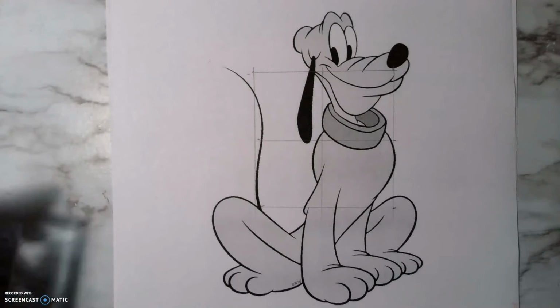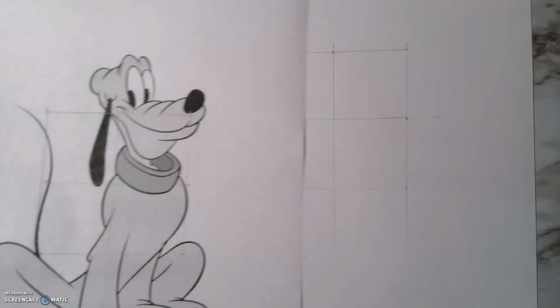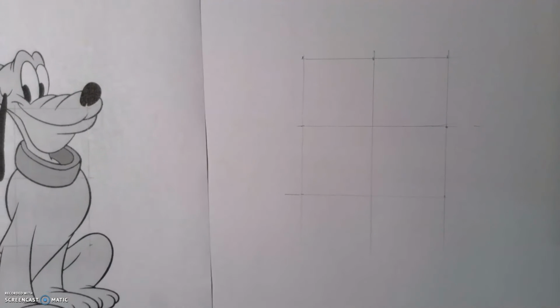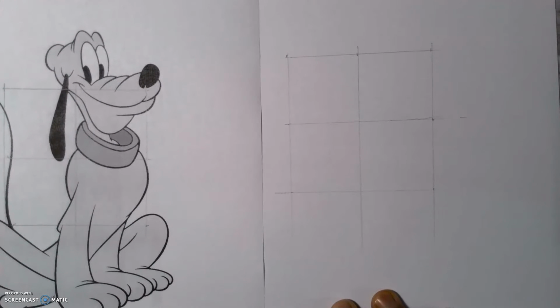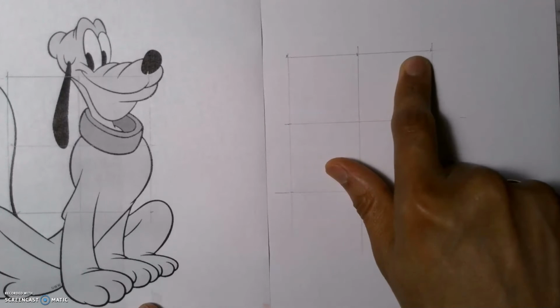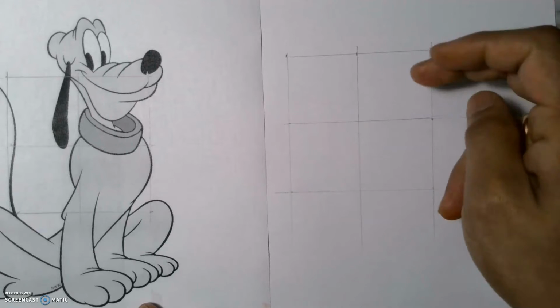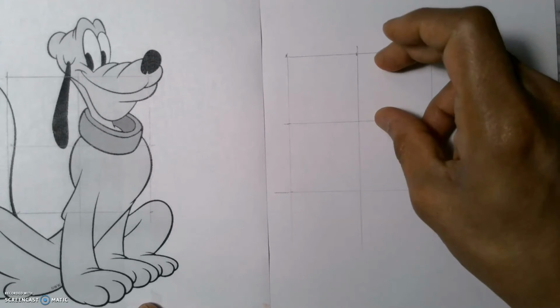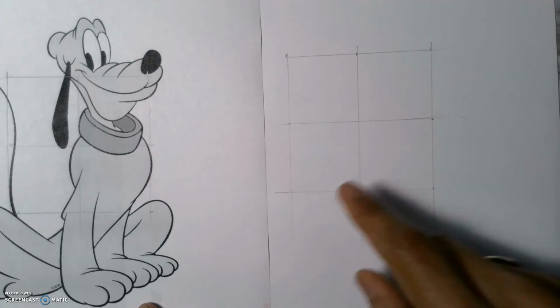All right. So let's go ahead and draw the same thing on a blank page. So I have drawn it already. What I did was the same way of how I showed. I took the image, 1.5 inch, 1.5 inch, and drew three lines, and then took another 1.5 inch, 1.5 inch equally spaced. So it became like a square. And that's about it.